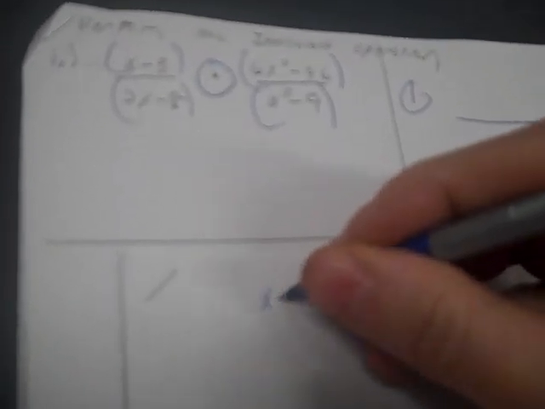Okay, so I have 4 expressions. I take x minus 3, that's on top. 6x second minus 96 is on top. 2 times x minus 8 is on the bottom. And x to the second minus 9 is on the bottom. So any factoring I do, that's where I'm going to put my new expressions.